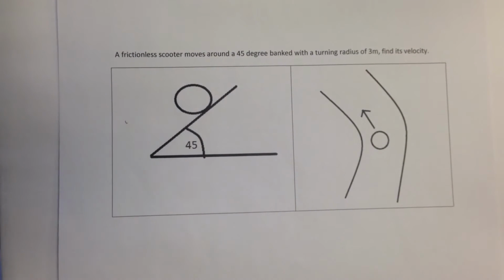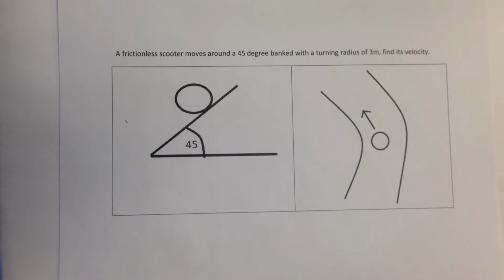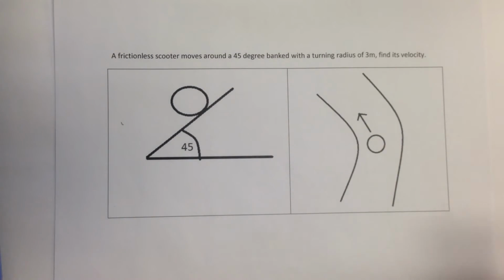Okay, in this problem we have a frictionless scooter moving around a 45-degree banked turn with a radius of 3 meters, and we're to find its velocity as it makes that turn.